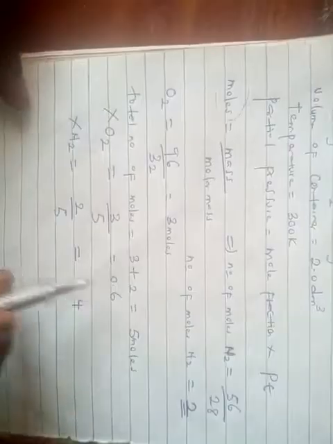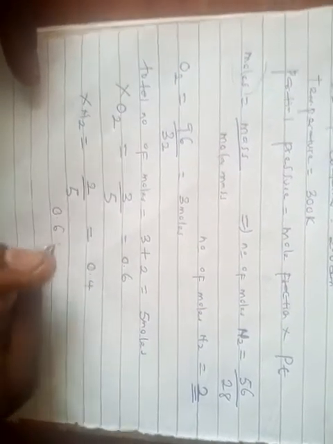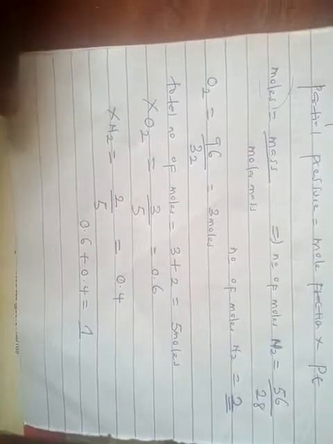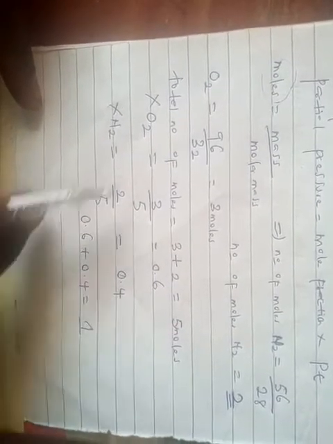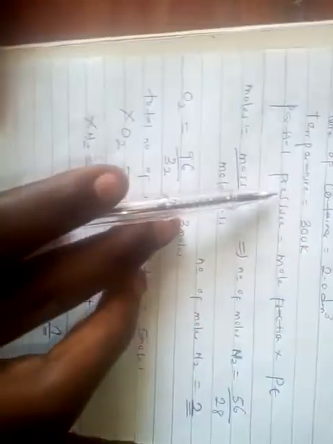0.4. Recall that when I add these 2 mole fractions, it's going to give me 1. Let's check. 0.6 plus 0.4 is equal to what? 1. This means that our mole fractions are what? Correct. So anytime you get the mole fractions, add them to see whether it will give you 1 before you progress.